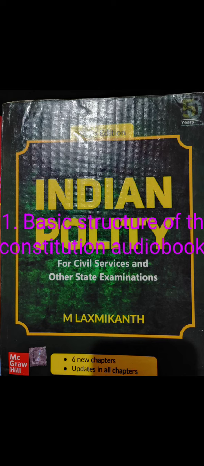Kihoto Hollohan case, 1993, popularly known as the defection case: free and fair elections, sovereign, democratic, republican structure. Raghunath Rao case, 1993: principle of equality, unity and integrity of India. S.R. Bommai case, 1994: federalism, secularism, democracy, unity and integrity of the nation, social justice, judicial review. L. Chandra Kumar case, 1997: powers of the High Courts under Article 226 and 227. Indra Sawhney second case, 2000: principle of equality.